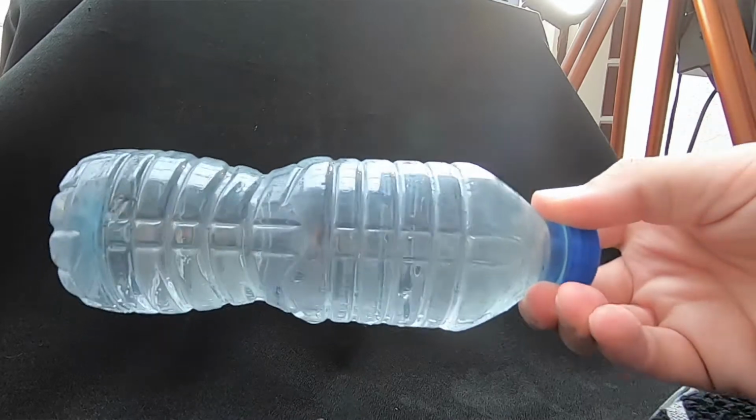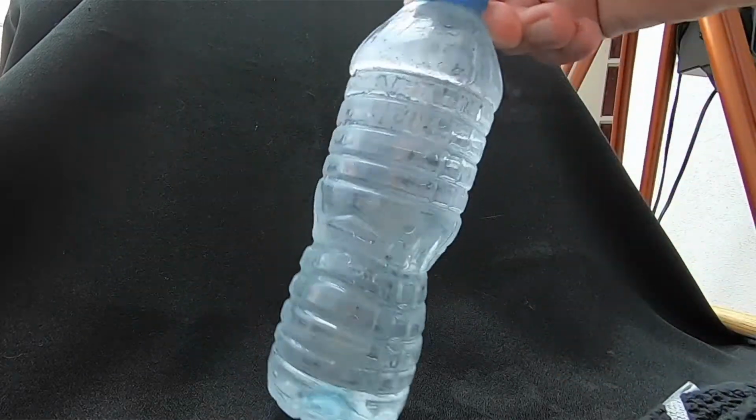I've got a bottle of water. It's just liquid water. And I can show you that just by moving it around, and you can see that it is clearly just a bottle of water. So what I'm going to do is administer the Elsa test. I'm going to get angry with it and it's going to freeze. And I'm going to get angry with it with this mallet.